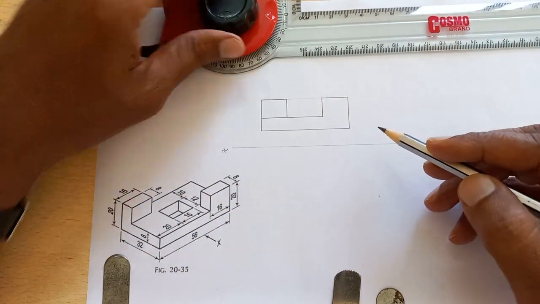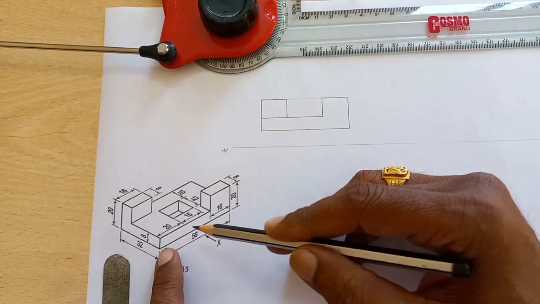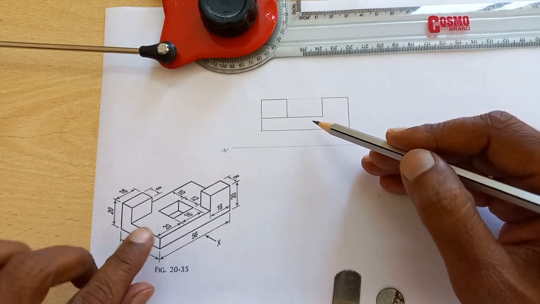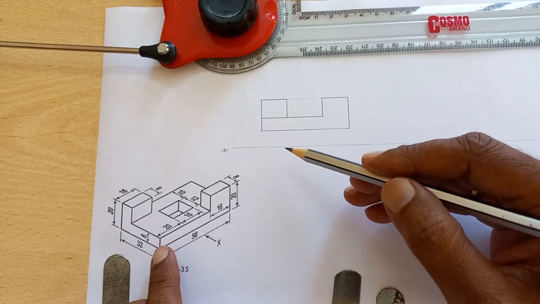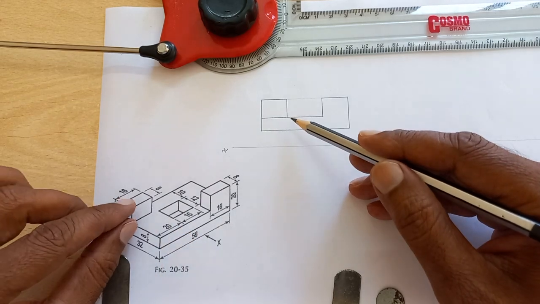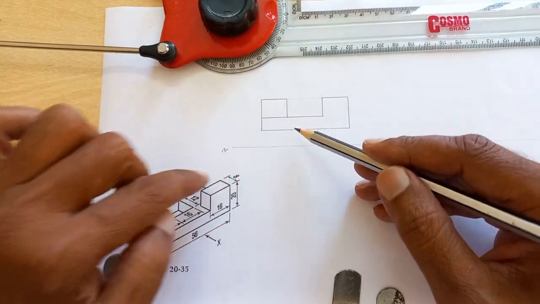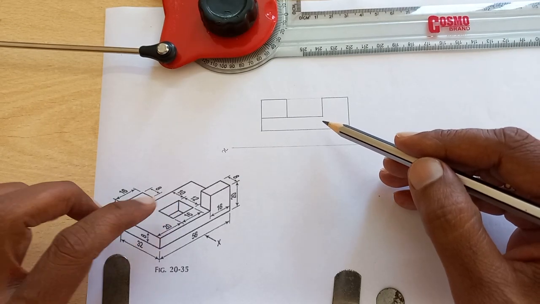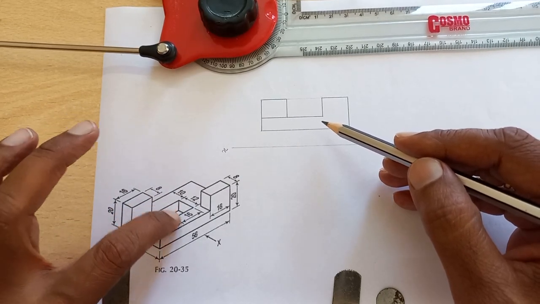So now you can see here in the front view, you will see this L shape. So this is an L shape. And here, if you see from this side, you will see this rectangular box as well as this small rectangular box. Is this clear? So now I have to locate the front view. Afterwards, I will draw this one.